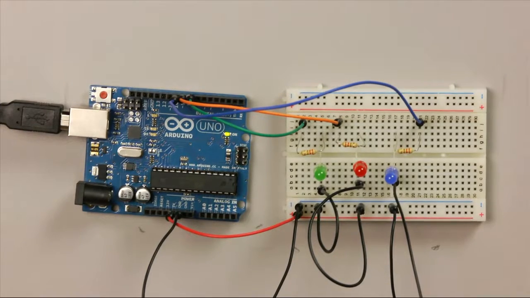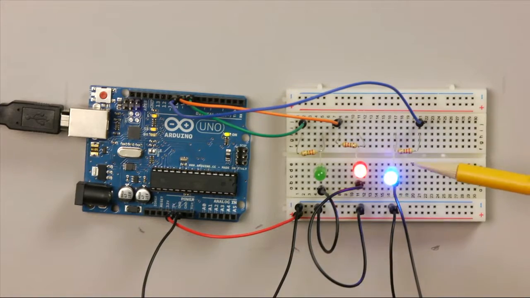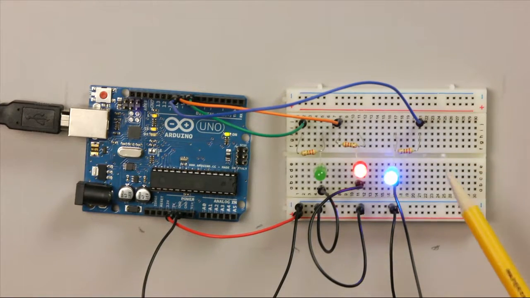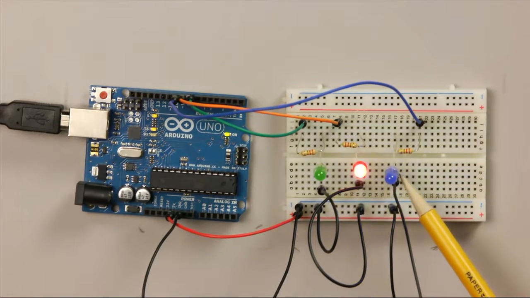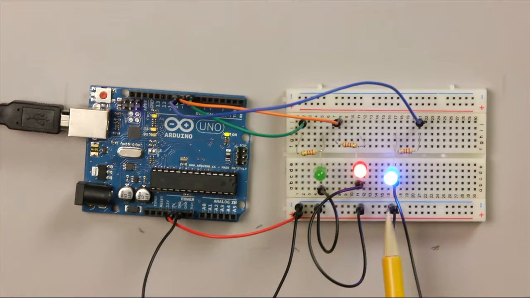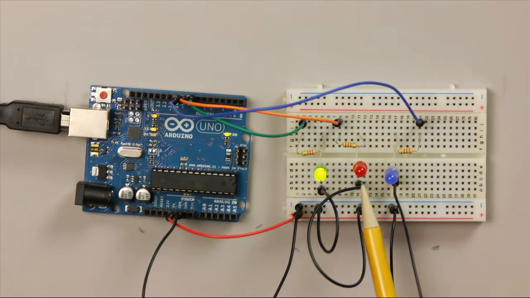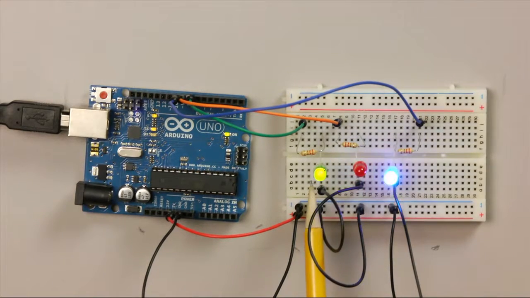So let's upload that code now and take a look at what it does. So we've got a sketch compiling, and then it uploads. And now we have our 3 LEDs blinking. So the blue LED is blinking really fast, and so that's about 10 times a second. The red LED is blinking twice a second, and the green LED is blinking at once a second.